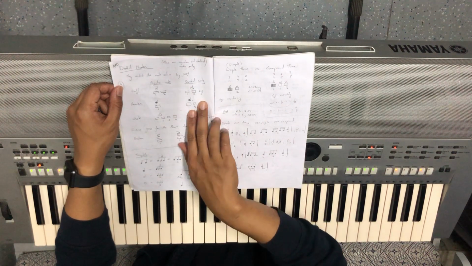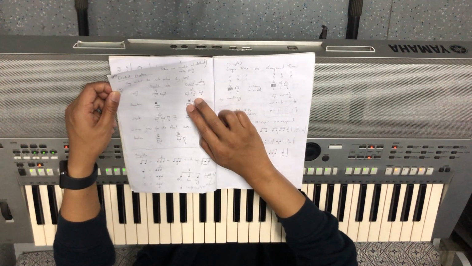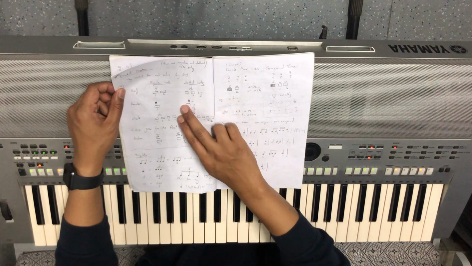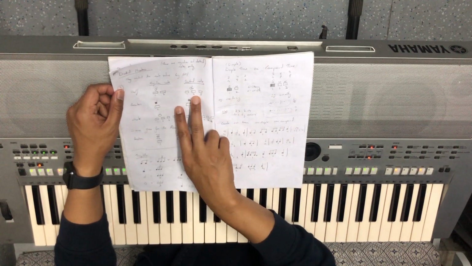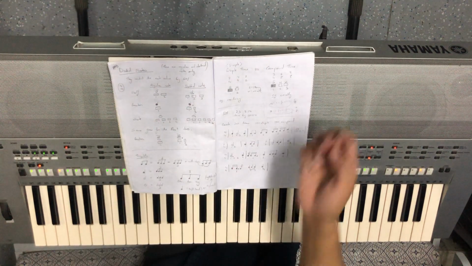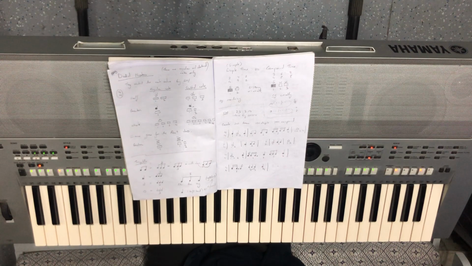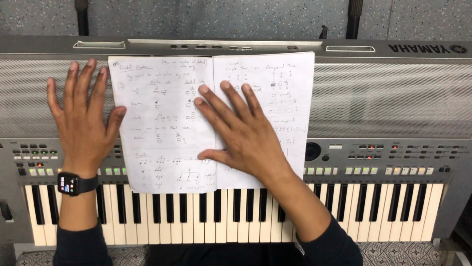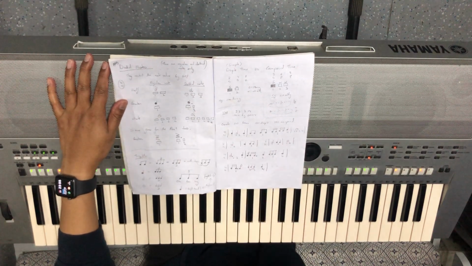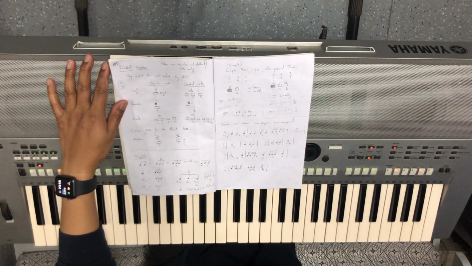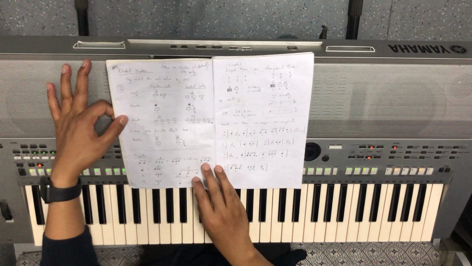Regular notes and dotted notes. Dotted notes extend the note value by 50%. Half, 1, 2, 3. Okay. Quarter, 1. This is a time signature of 4/4, by the way. We just have 2. Triplets, or with slur.